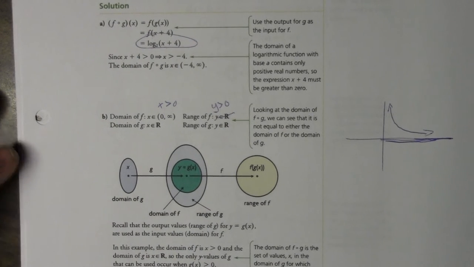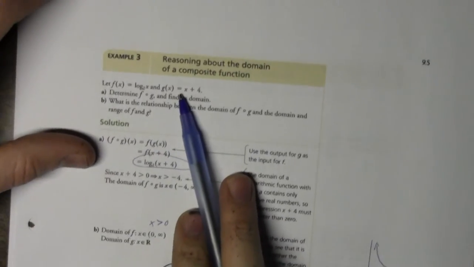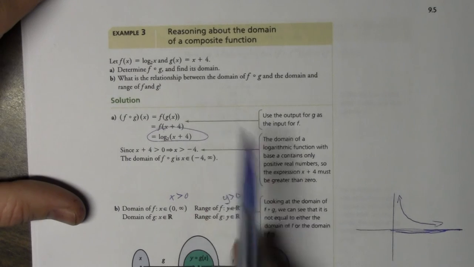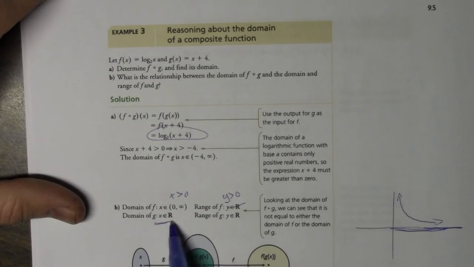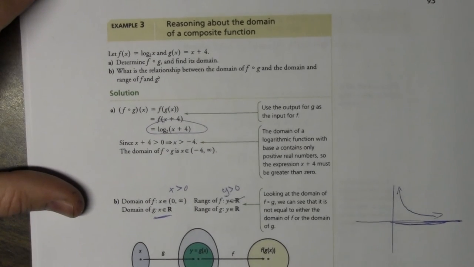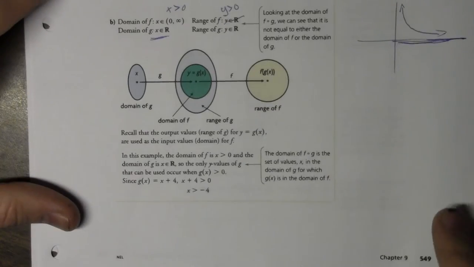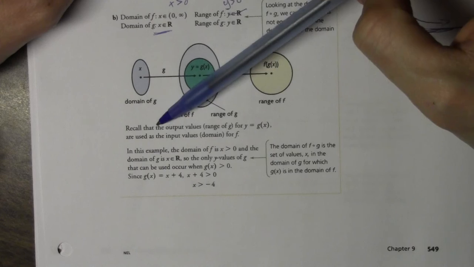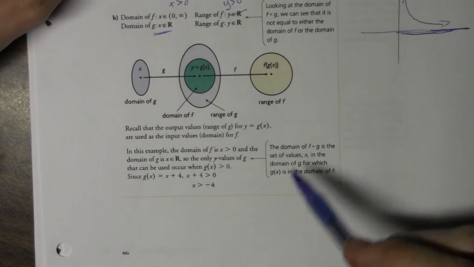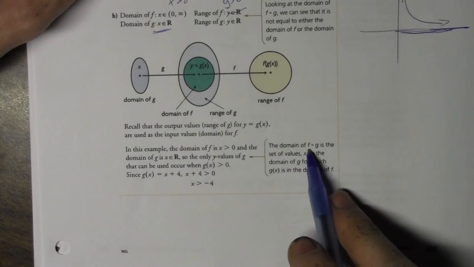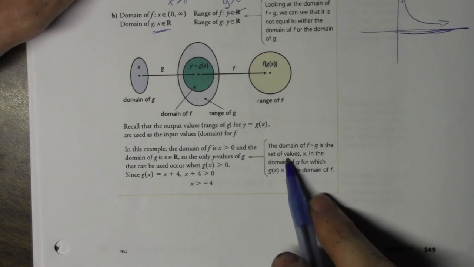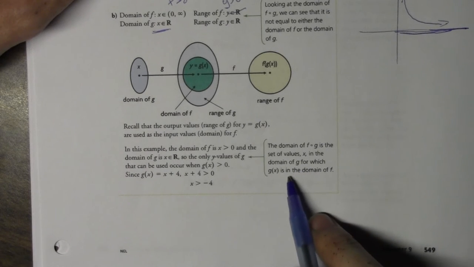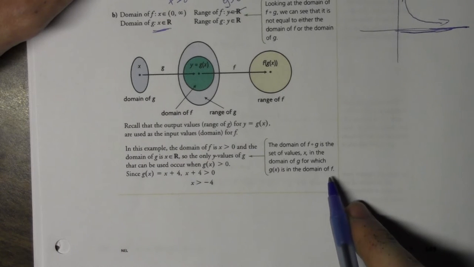The domain of g(x) here, this is just a linear function with a slope of 1 and a y-intercept of 4. This again is going to be all real numbers, it goes on forever. So now this part is a little bit confusing. If I read this initially, it probably won't make sense. The domain of f composed of g is the set of values x in the domain of g for which g(x) is in the domain of f.